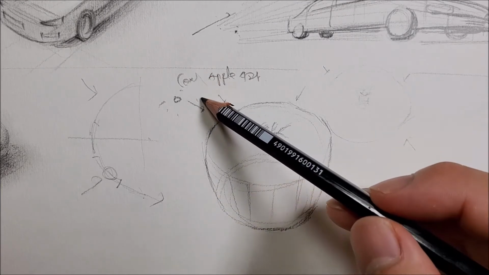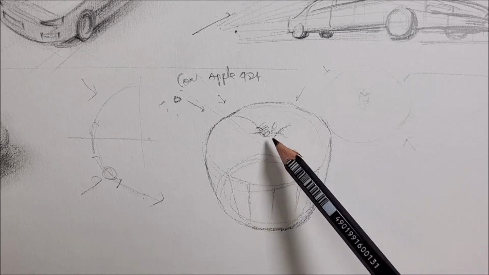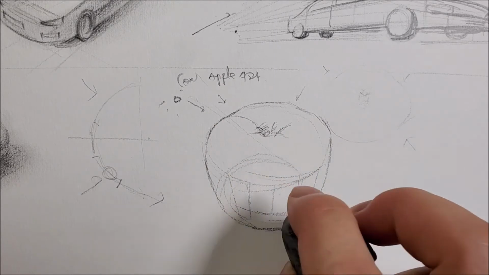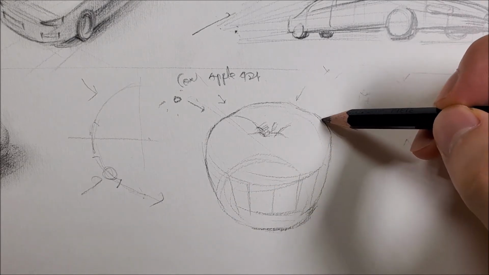So now I explain that this kind of darker stage we already discussed when you draw a cylinder.